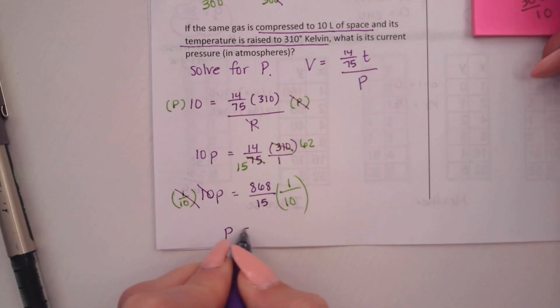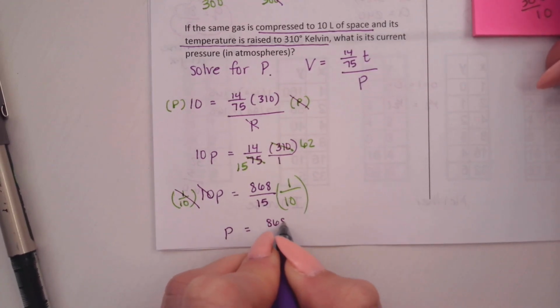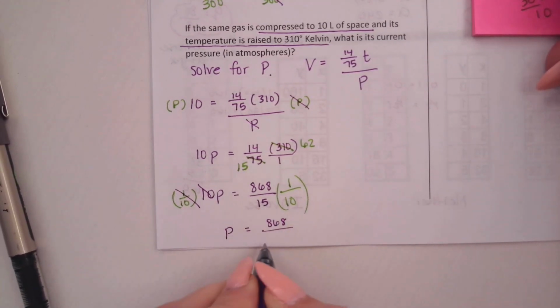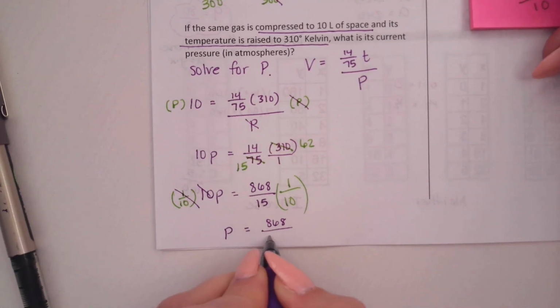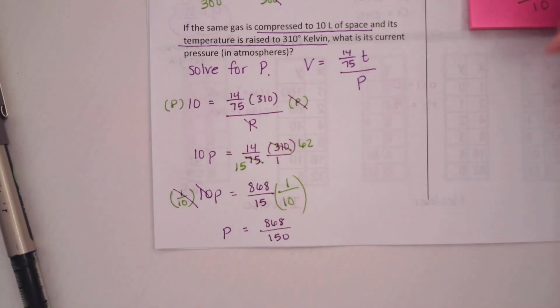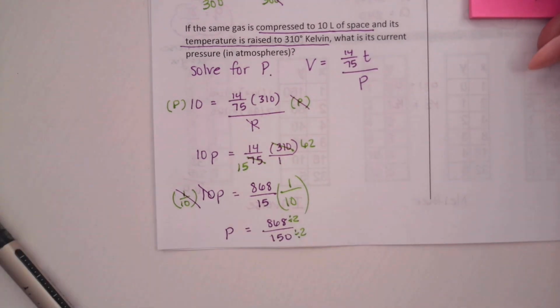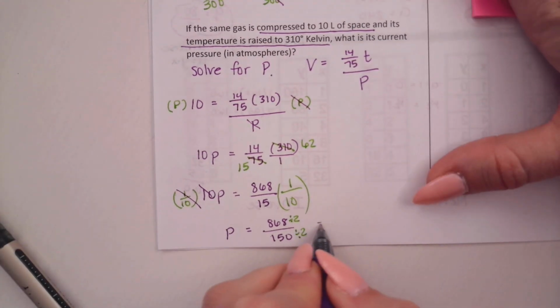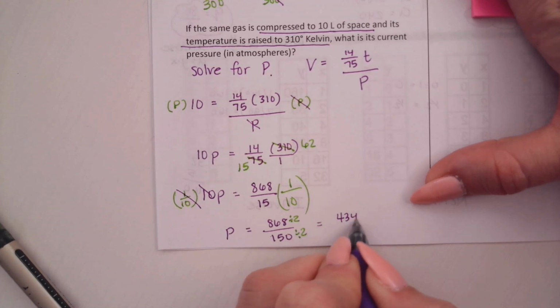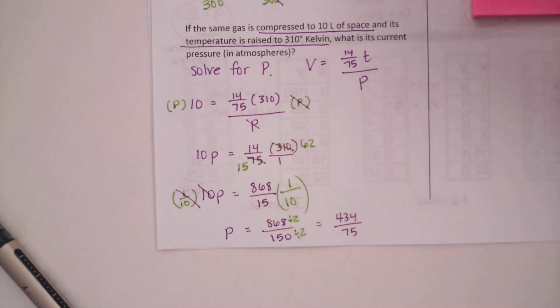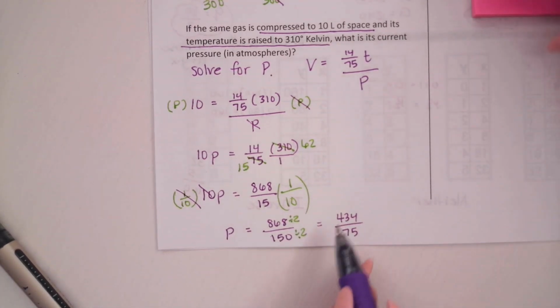So P equals 868 over 15 times 10 is 150. Does that reduce? Yeah, both of them are even, so I know it definitely reduces by 2s. 434/75. I don't think that reduces. 8, 9, 10, 11. It's not divisible by 3.